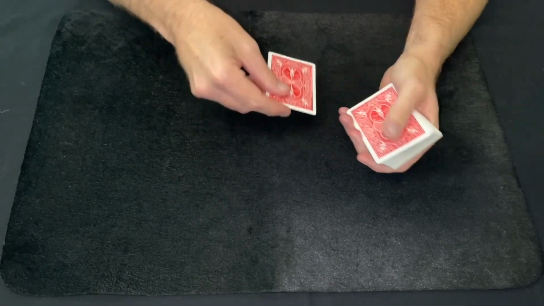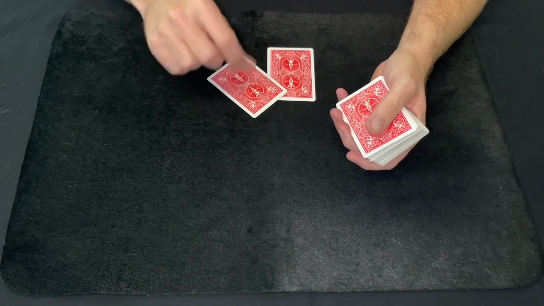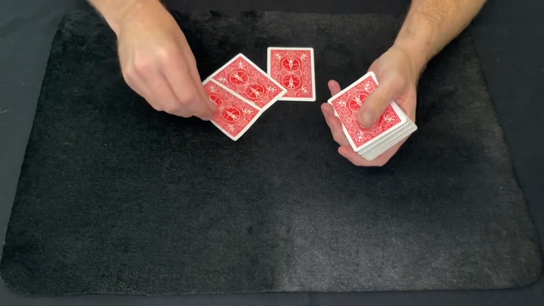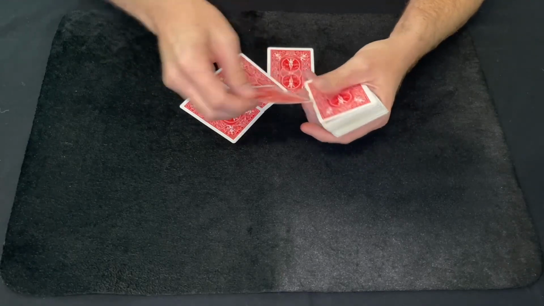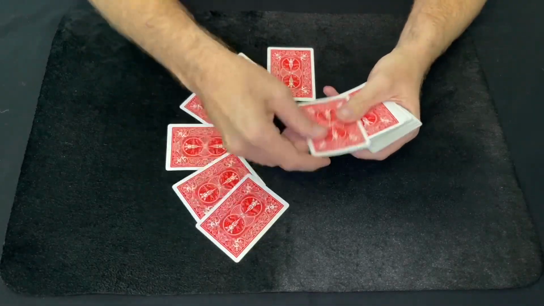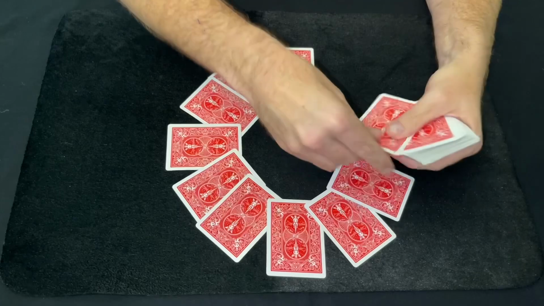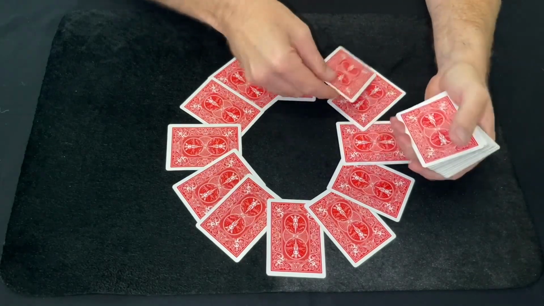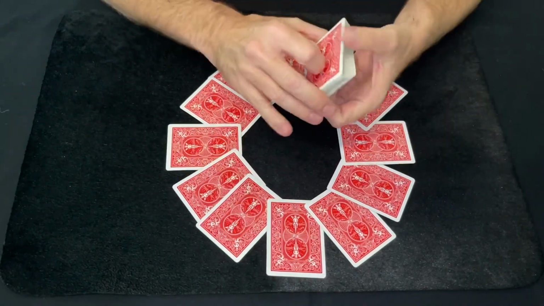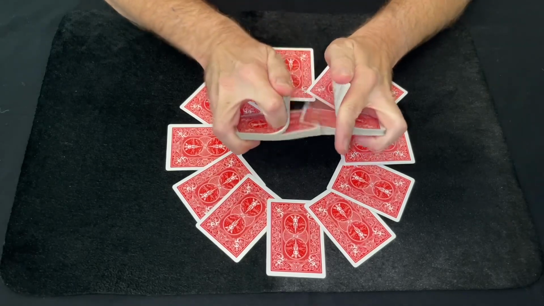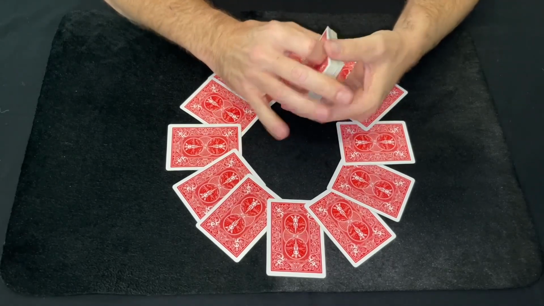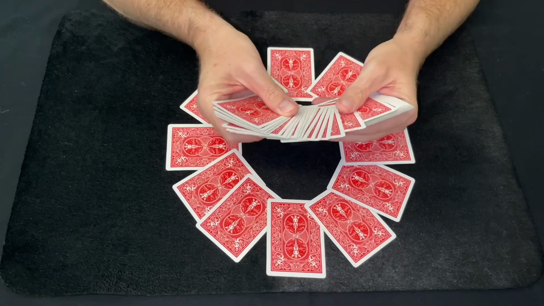And as you do that, you just go ahead and deal out 12 cards in a clock formation: 12, 11, 10, 9, 8, 7, 6, 5, 4, 3, 2, and 1, and that gets you 12 cards on the table. Have a spectator select any card that they like. It is a true and free selection, and then just get their card back to the top of the deck.